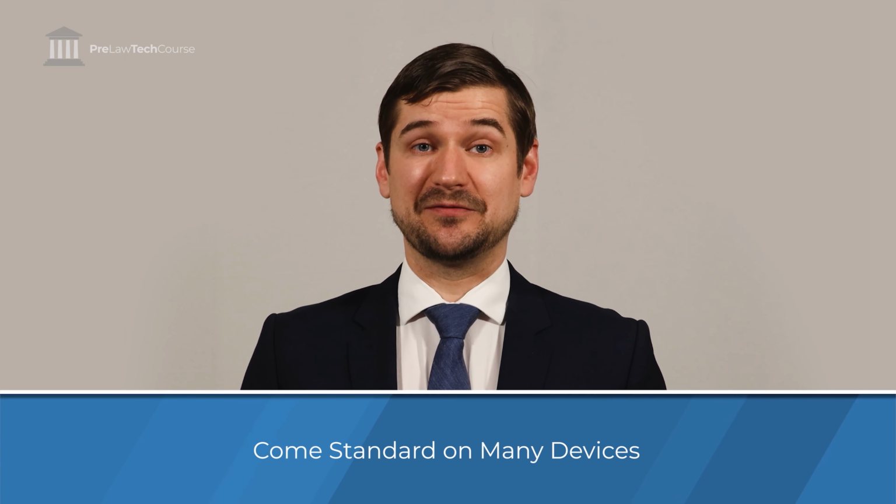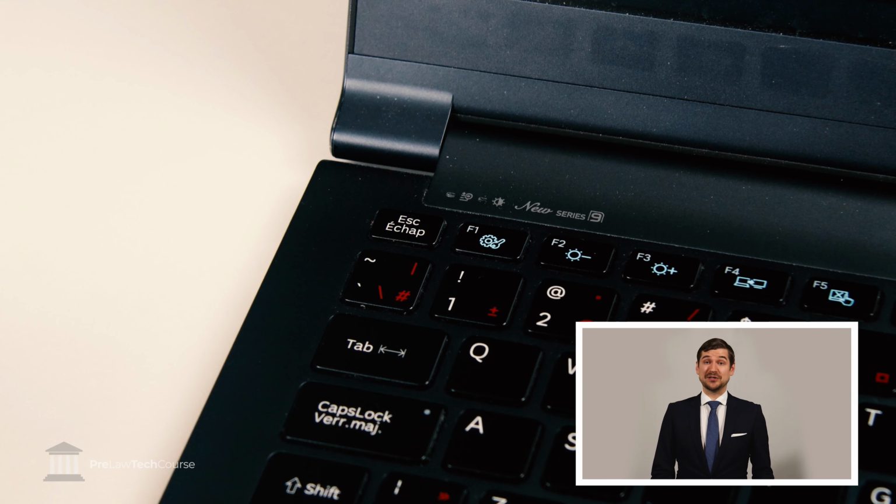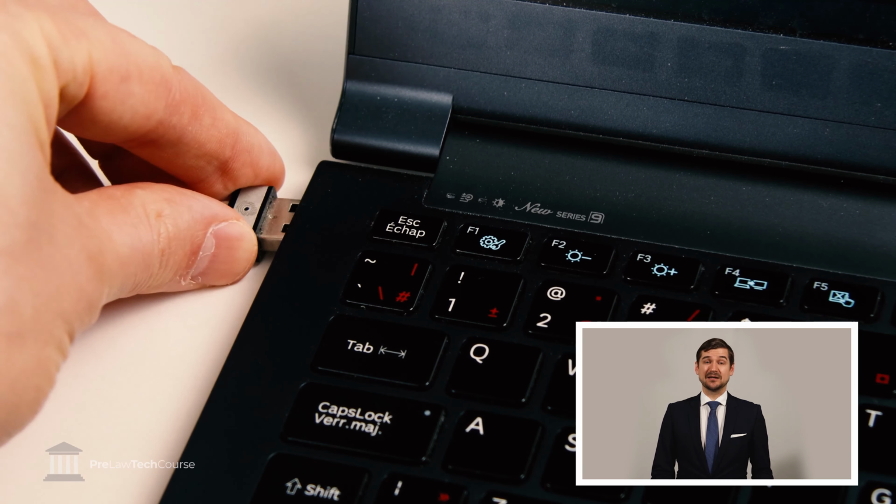Fingerprint readers now come standard on many devices, including laptops and smartphones. They allow for quick, easy, and secure access to devices. For computers that don't have built-in fingerprint readers, external ones like these are available and can be installed by USB. There are a few simple advantages to using a fingerprint reader.